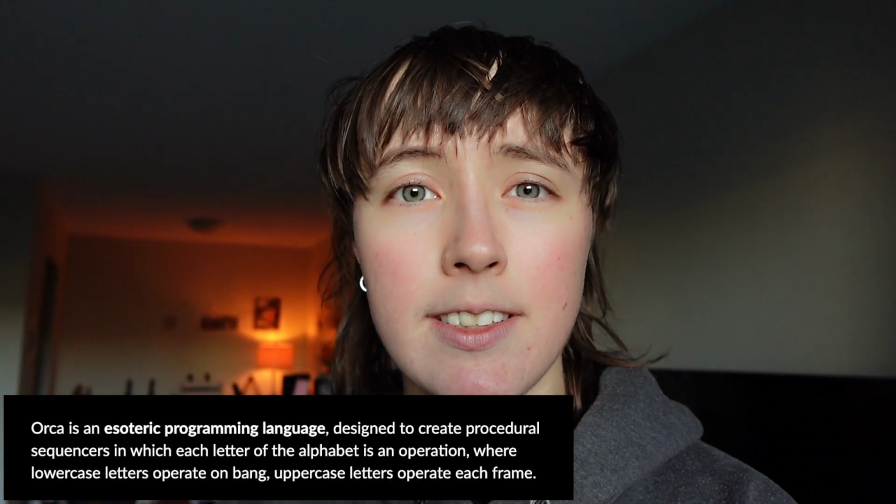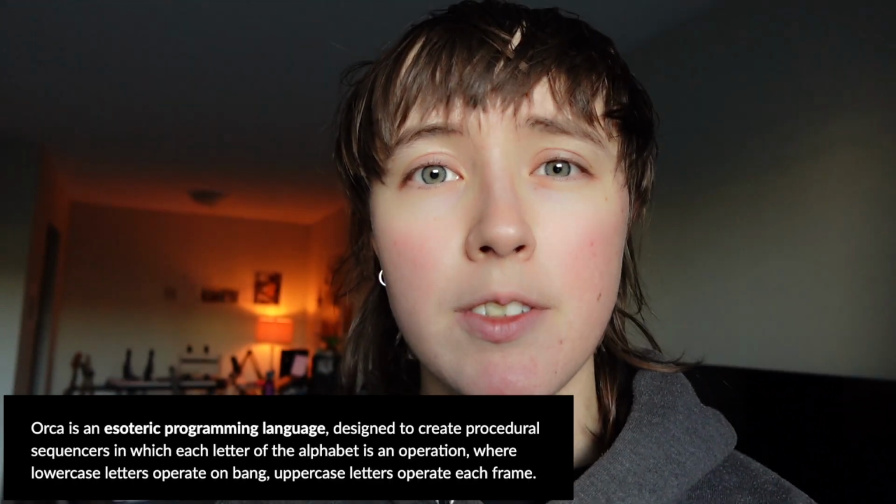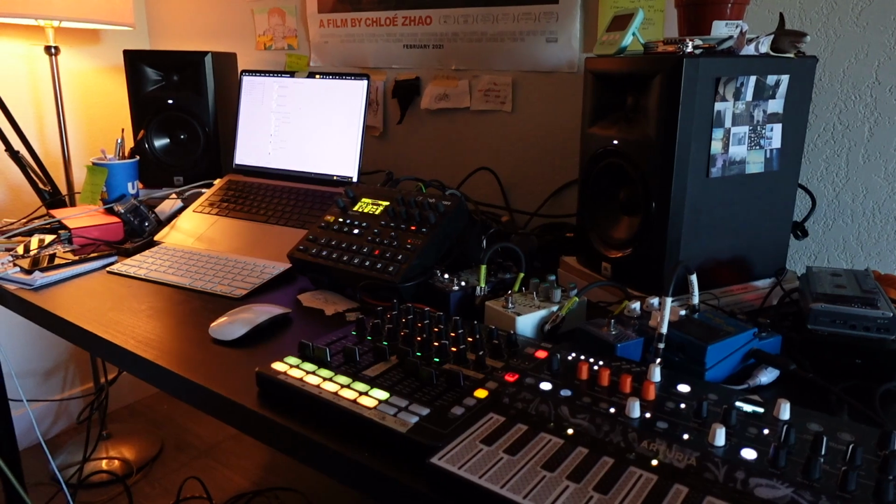ORCA's website says it's an esoteric programming language. Some people say it's not really a live coding software, though I'm gonna group it in that category. As far as I can tell, it's just a sequencer. It doesn't make sound on its own. So I've got ORCA talking to Ableton Live.